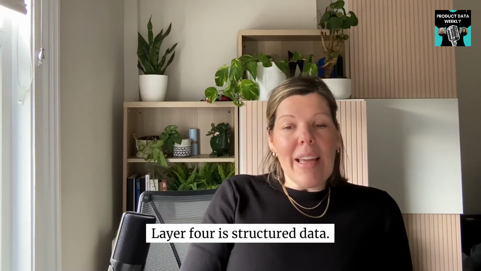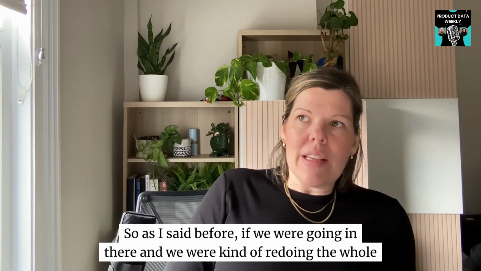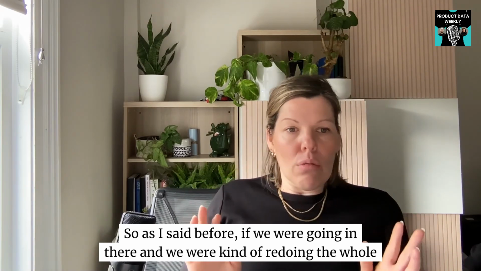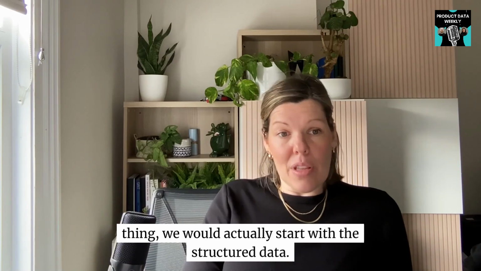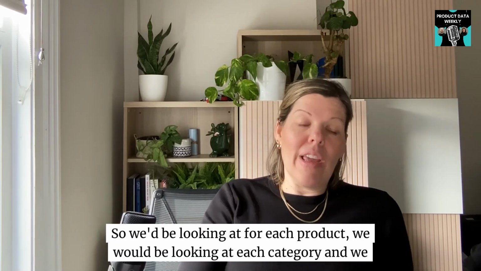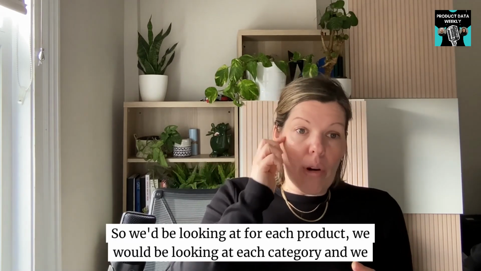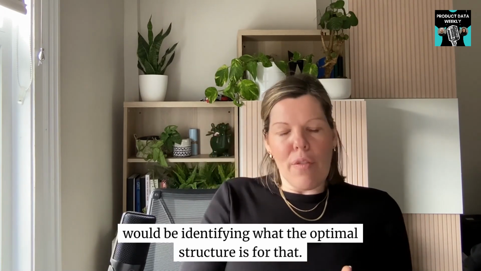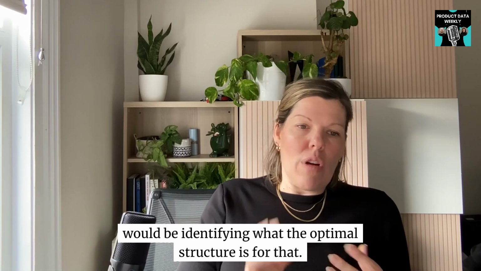Layer 4 is structured data. As I said before, if we were going in there and redoing the whole thing, we would actually start with the structured data. So for each product, we would be looking at each category and we would be identifying what the optimal structure is for that.